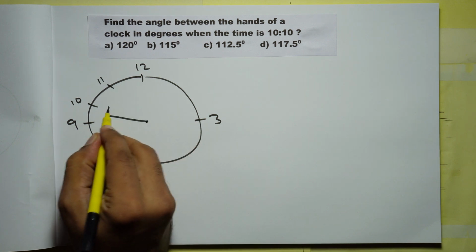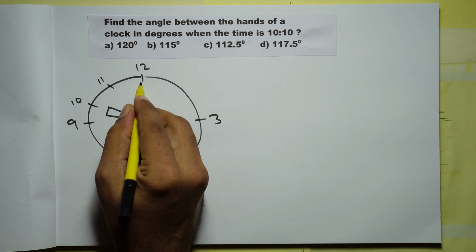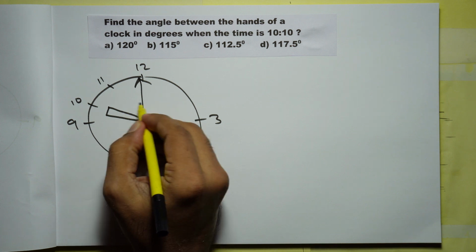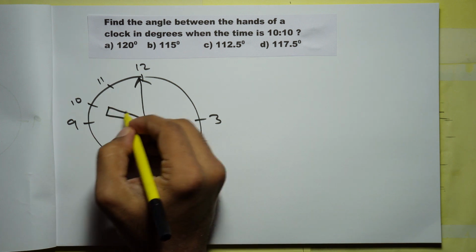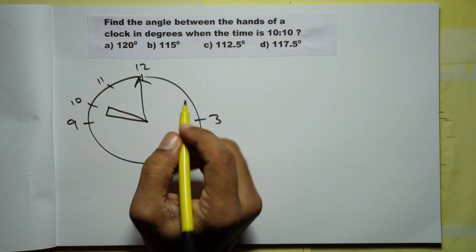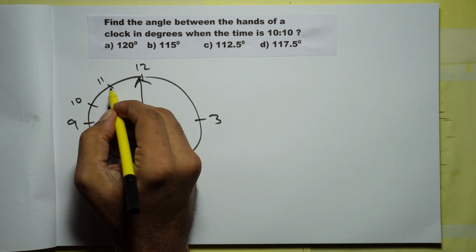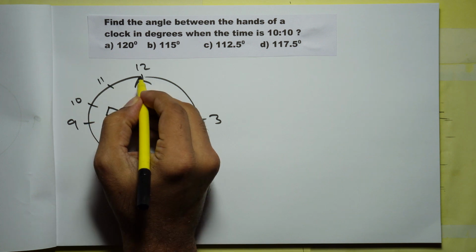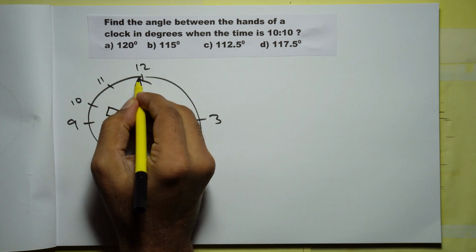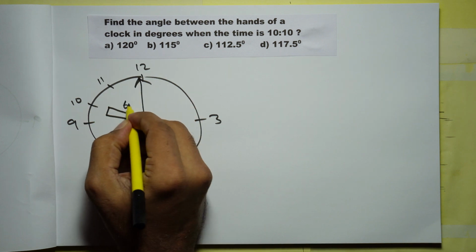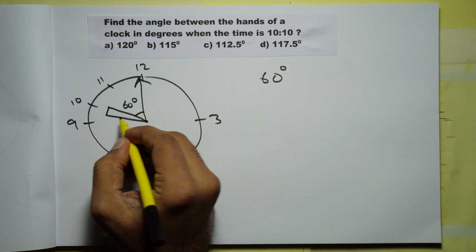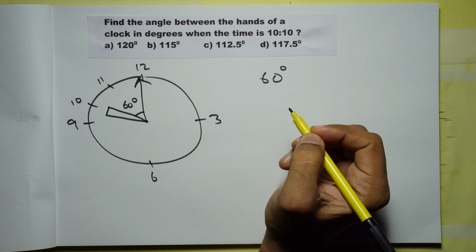Our hour hand will be here and minute hand will be here. So first we'll find out the angle between the hour hand and minute hand when the time is exactly 10 o'clock. Between 10 and 11 is 30 degrees. Angle between any two successive hours is 30. Between 11 and 12 is also 30. So 10 to 11 is 30, 11 to 12 is 30. So 30 plus 30, this angle will be 60 degrees. So exactly at 10 o'clock, the angle between hour hand and minute hand will be 60 degrees.